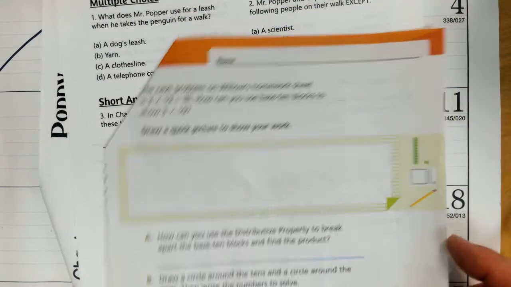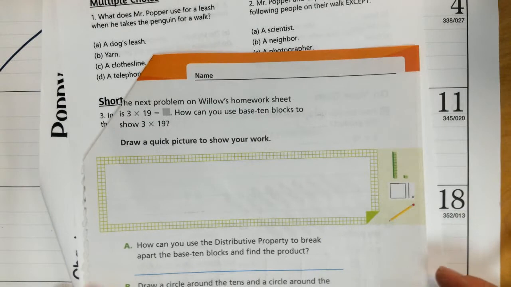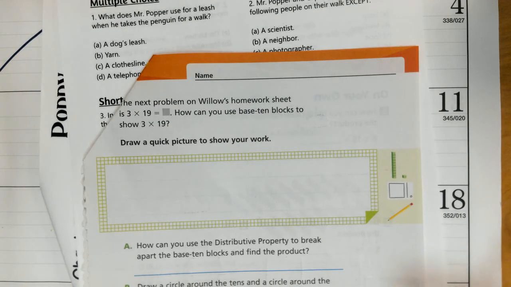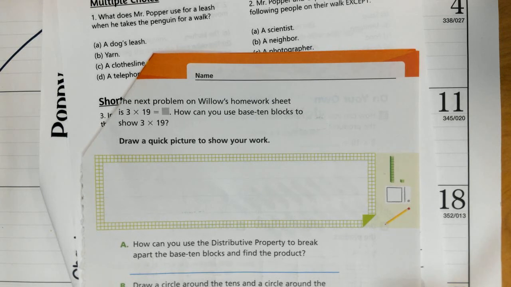Okay? We're going to flip right over to page 107 now. It says the next problem on Willow's homework sheet is 3 times 19 equals something.